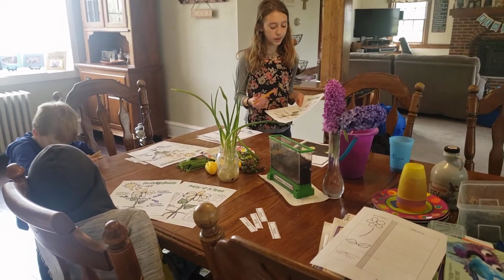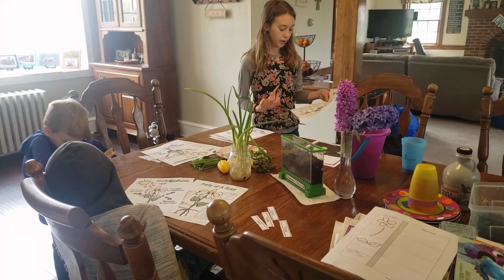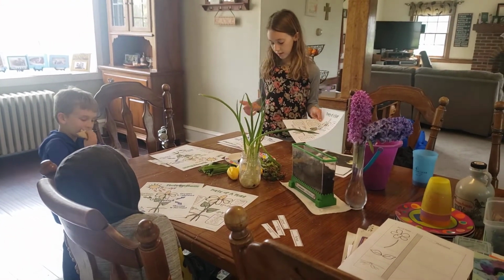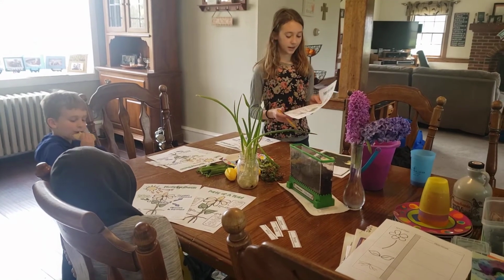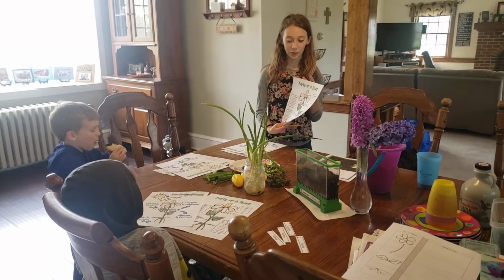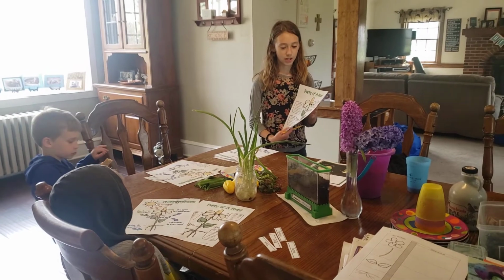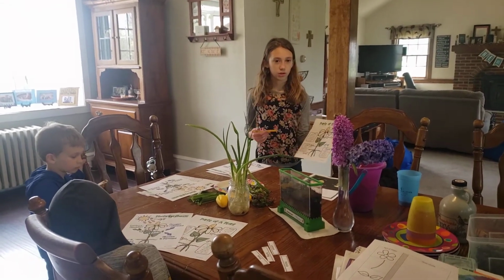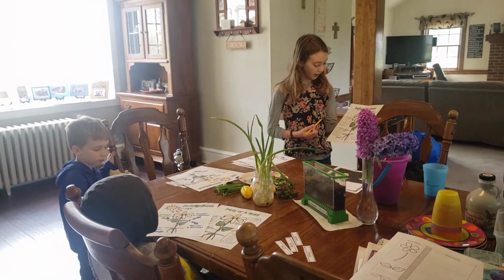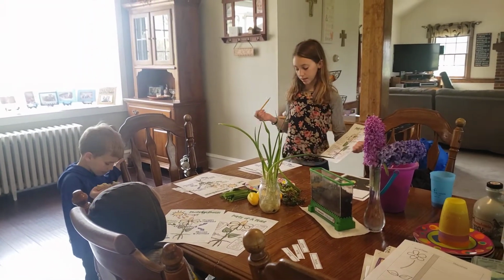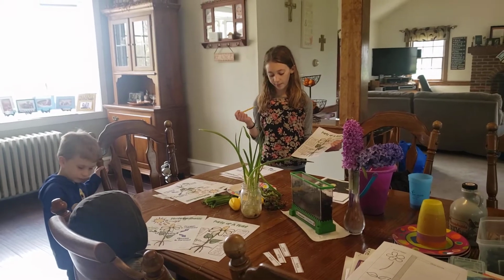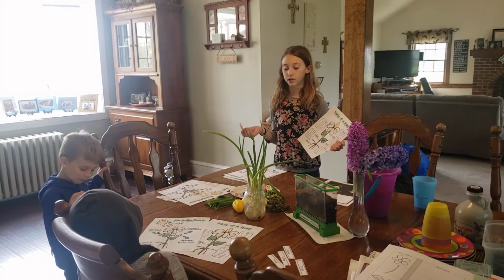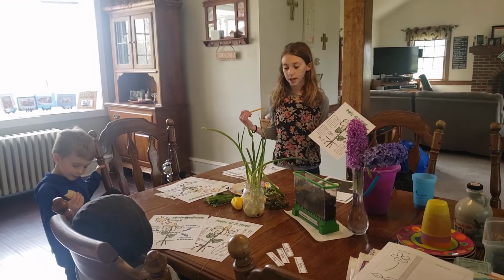Then the leaves are where the glucose or chlorophyll is. I think that's a pretty funny name. Glucose. Do you remember what glucose is? It's a kind of sugar. Yeah, that's what I thought. So glucose is the kind of sugar that it makes. And that's what it eats: it makes its own food, then it eats its own food.